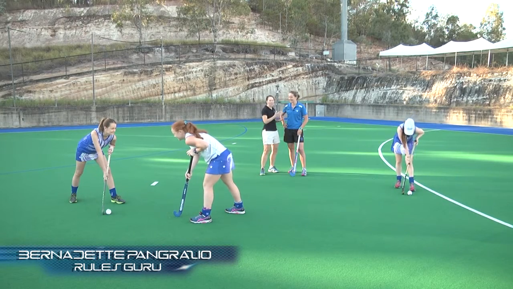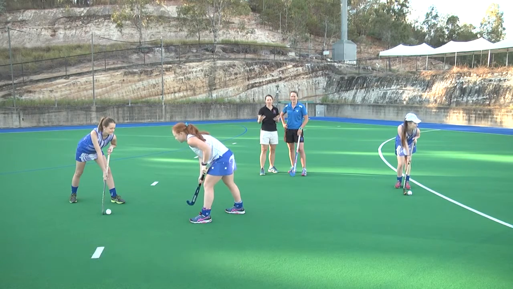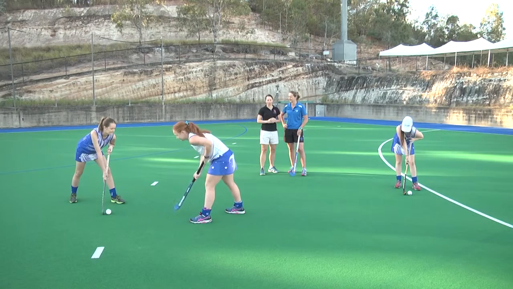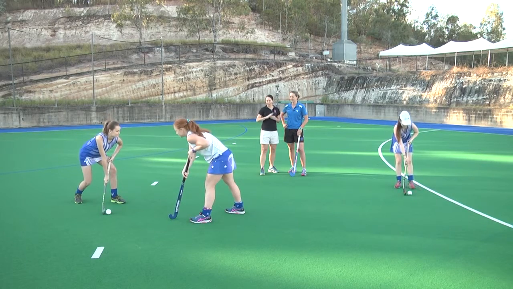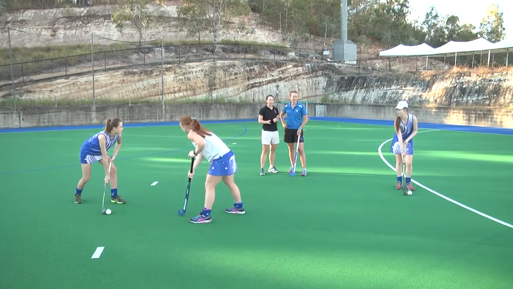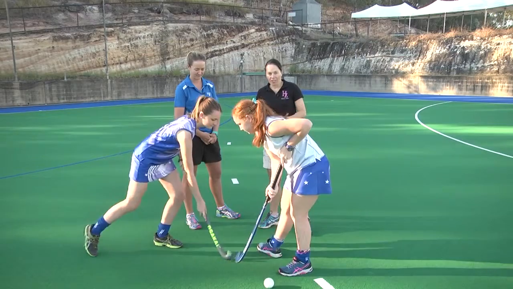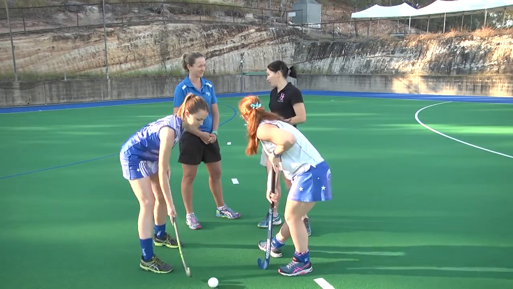Today I've got Alicia Newman here helping me explain the rules around hits inside the 25, and in particular those rules around the circle. So we've got two situations set up: when a hit is 5 metres away from the edge of the circle and when a free hit is awarded near the edge of the circle. So the breach has happened here, 5 metres from the edge of the circle.